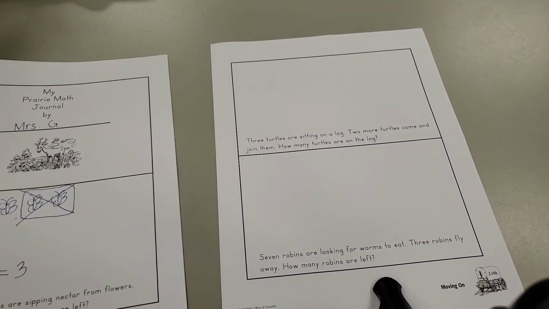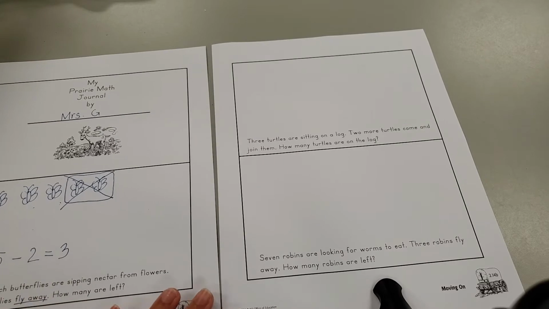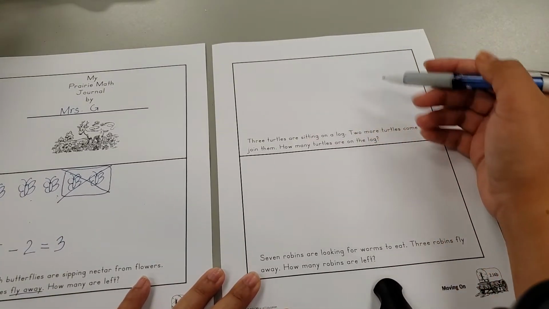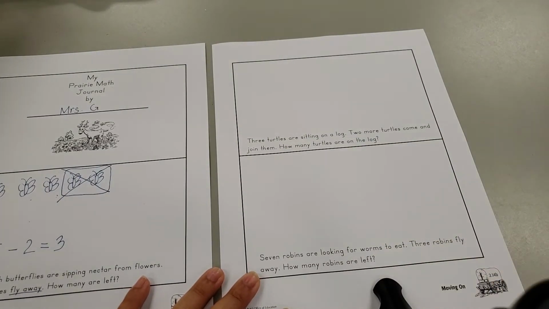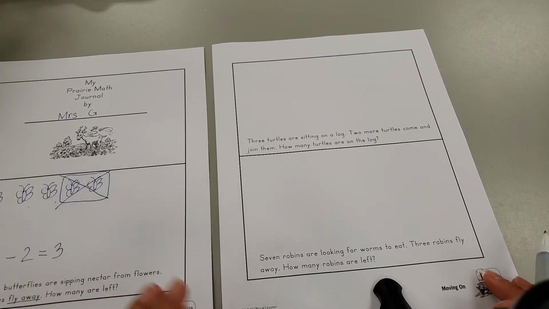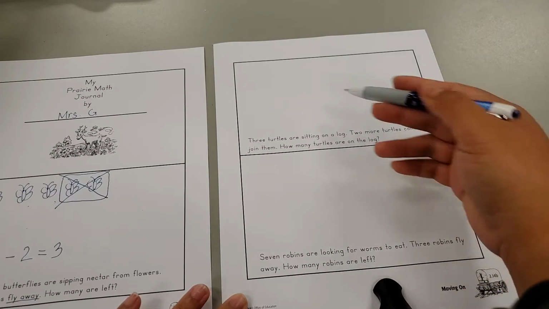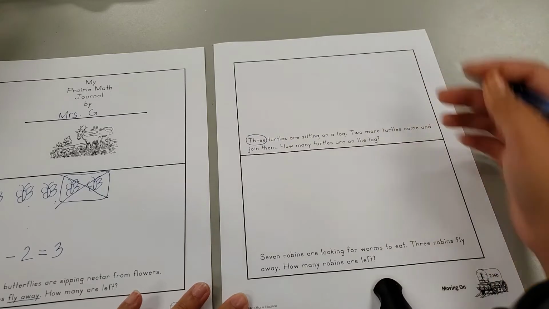Let's go ahead and have a look at the next page here. 3 turtles are sitting on a log. Okay, so let's go ahead and start that. 2 more turtles come and join them. How many turtles are on the log? If it helps to slow down and do one part at a time, go ahead and do that. 3 turtles are sitting on a log. It helps me to circle the number word so I remember.